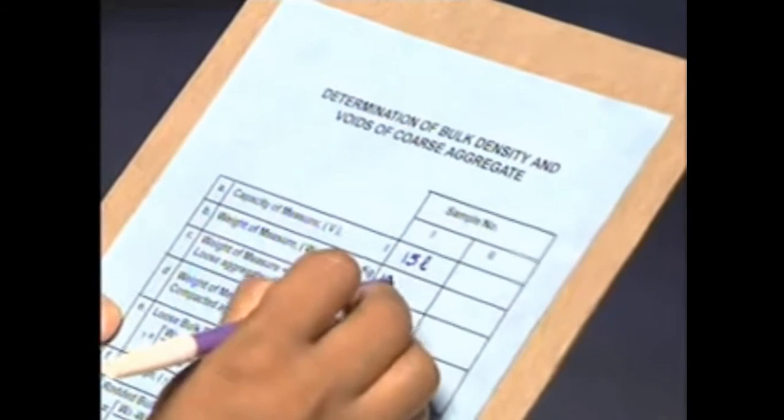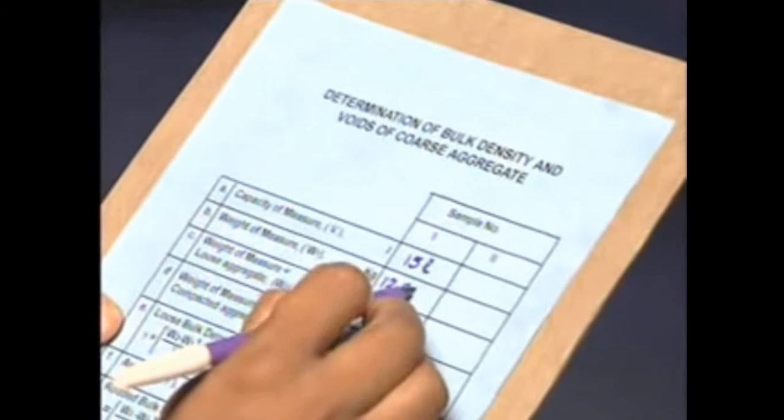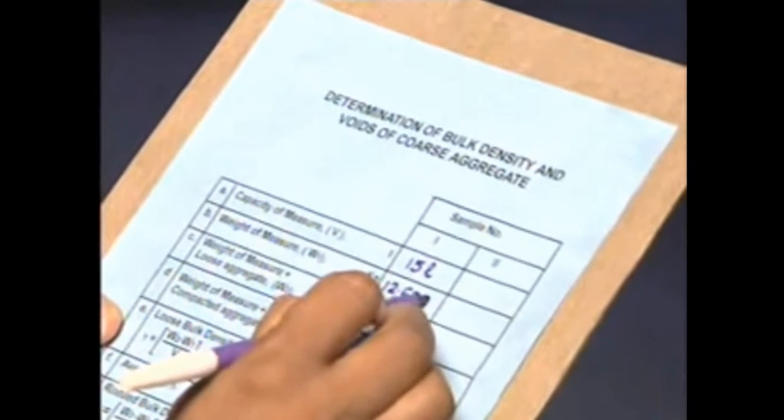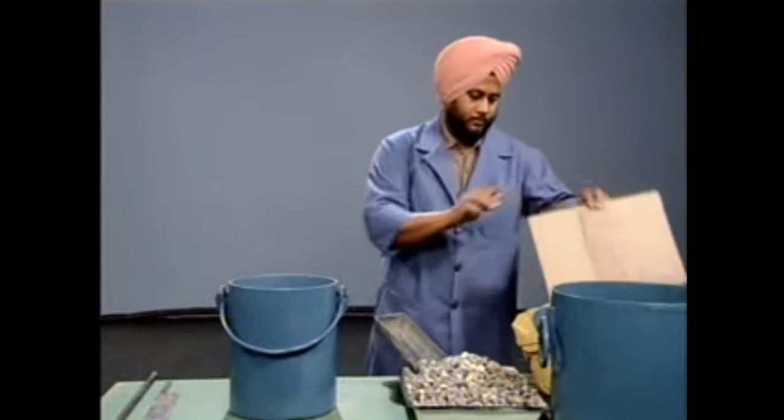So we took the empty weight of the container, and we noted it down.